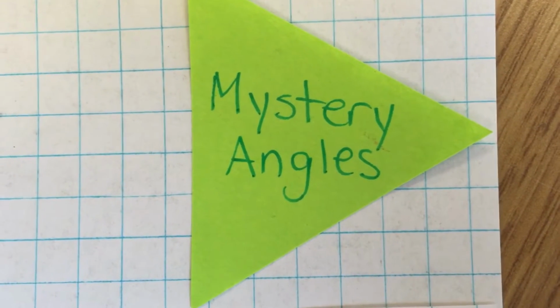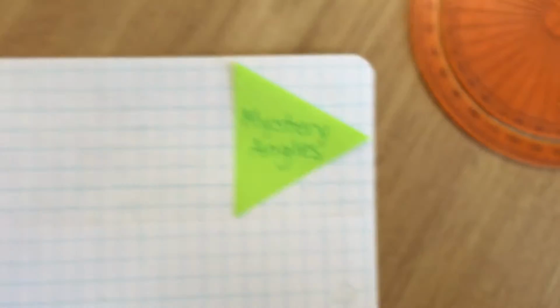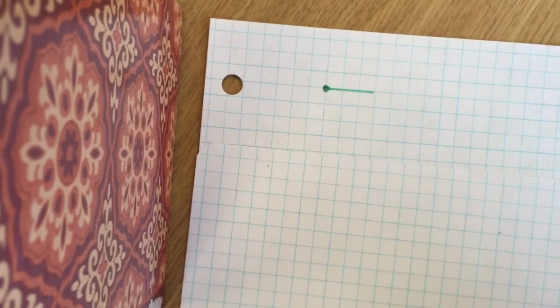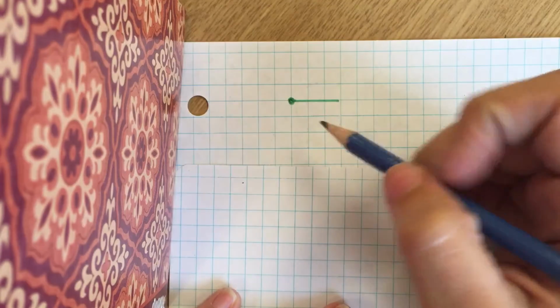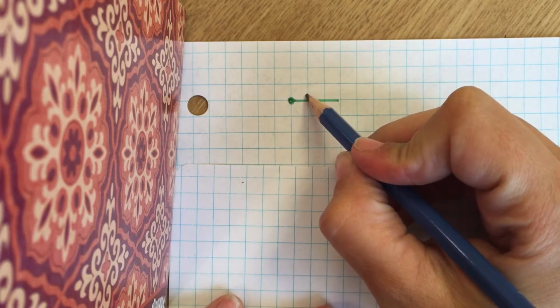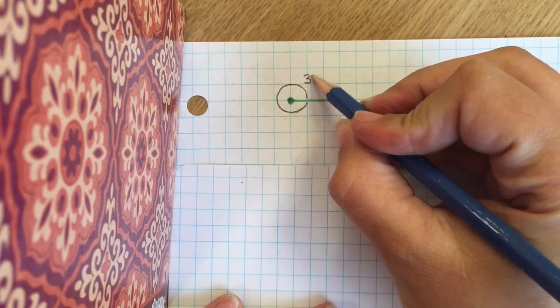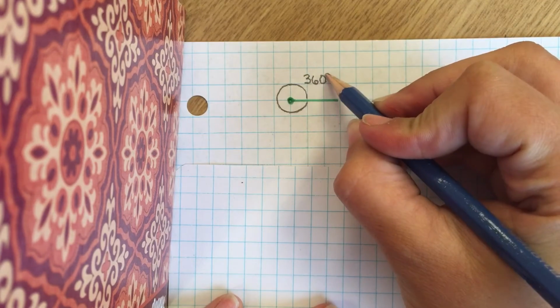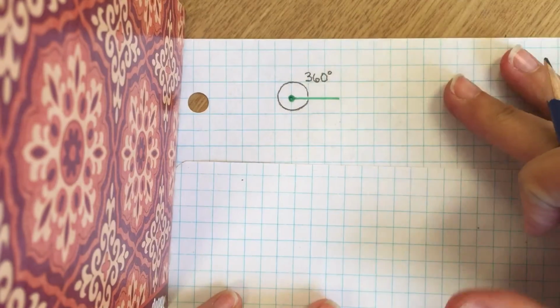This is the third video in a series of videos about mystery angles. In this video, we will focus on angles that make a full turn. So we can use the fact that a full turn around a vertex is 360 degrees. We can use that fact to help us solve mystery angle problems.